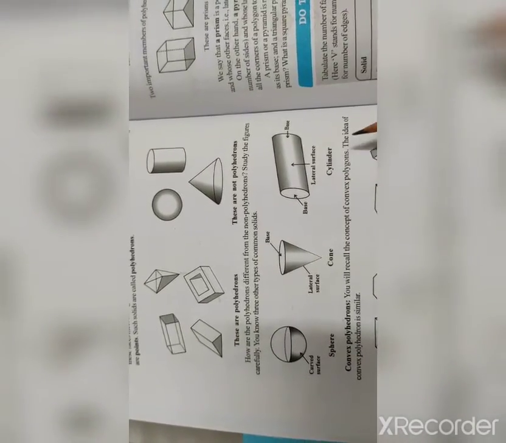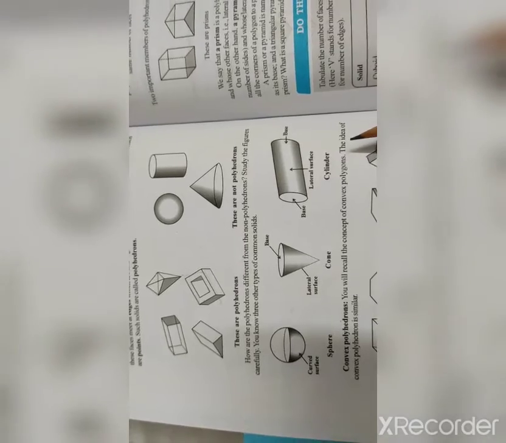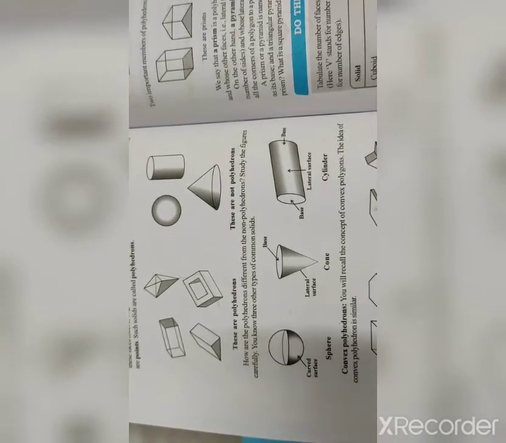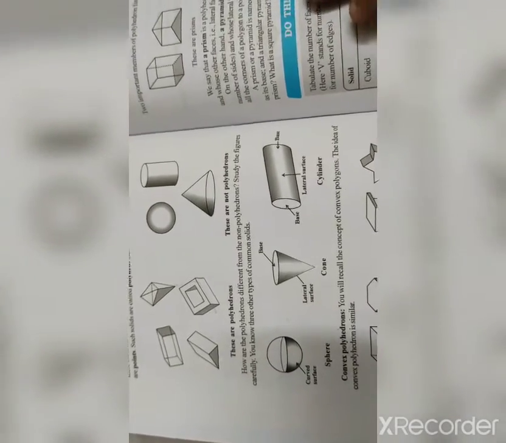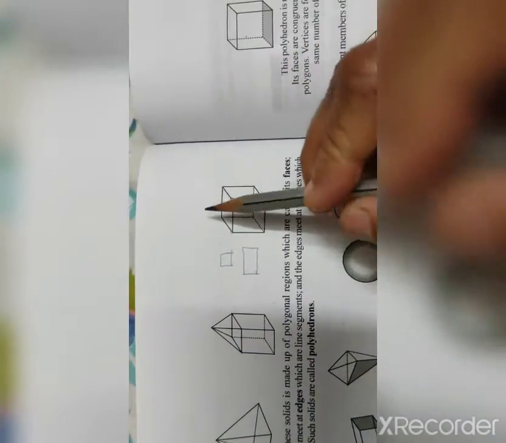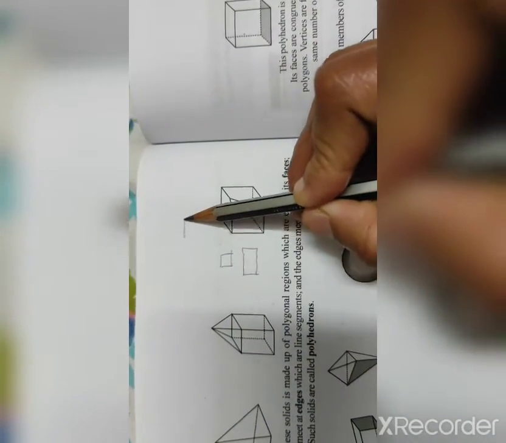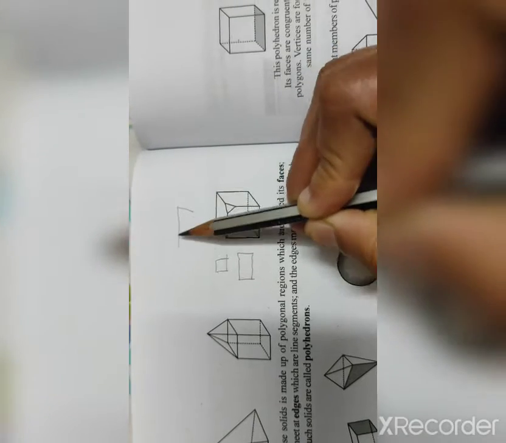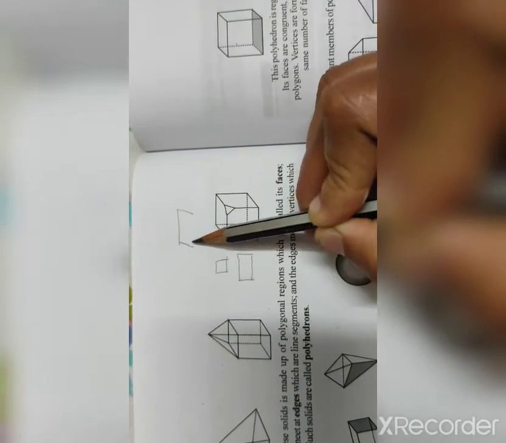Convex polyhedrons. You will recall the concept of convex polygons. The idea of convex polyhedron is similar. Now see here, suppose we are taking this quadrilateral. It is called a parallelogram, right?